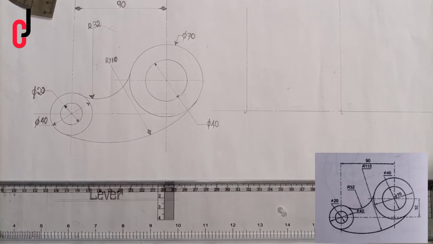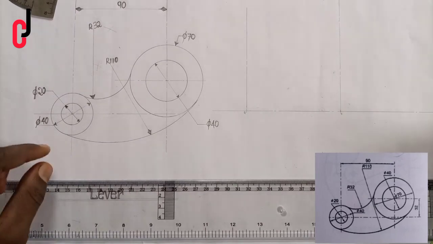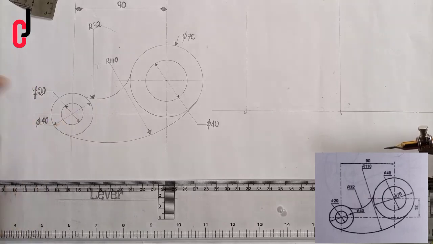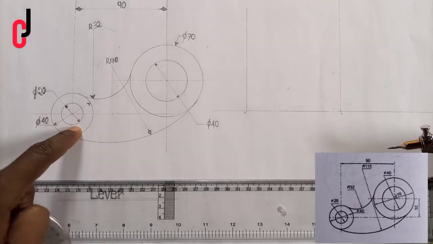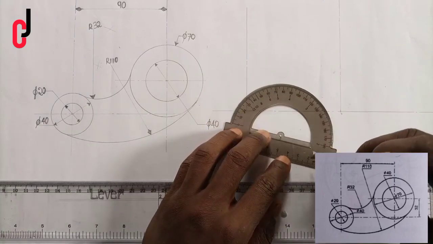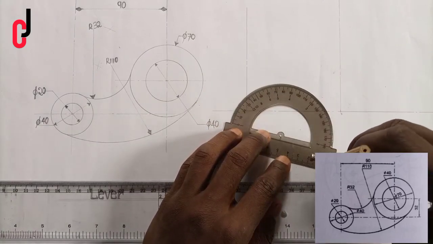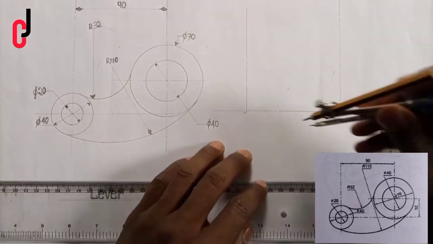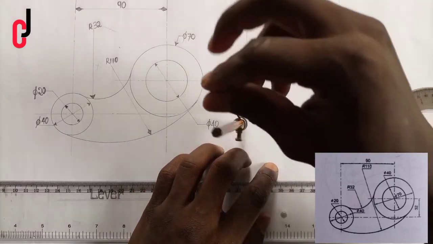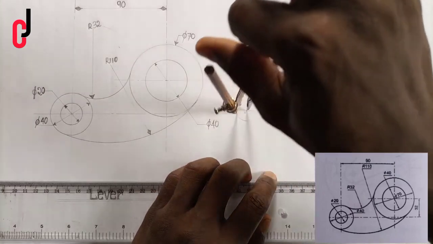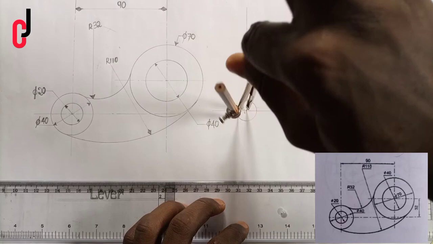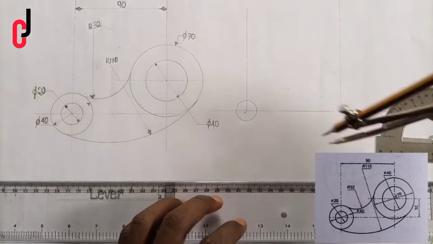This way. Now from point A, we have that our inner diameter here is 20, so we'll divide by 2, which will give me 10 as radius. Place it at point A. Then I'll draw a circle.